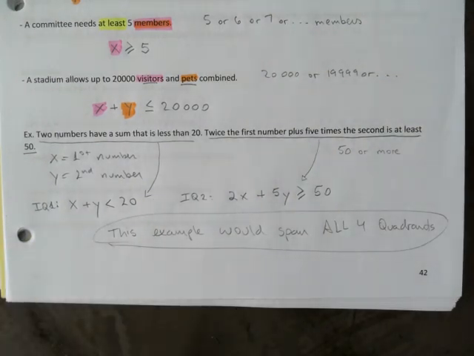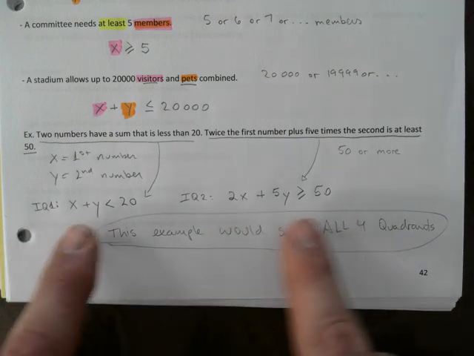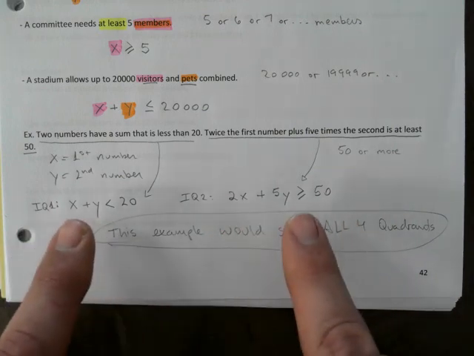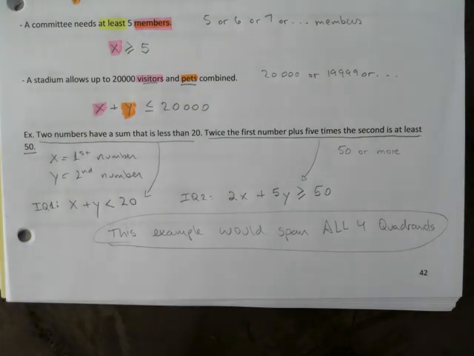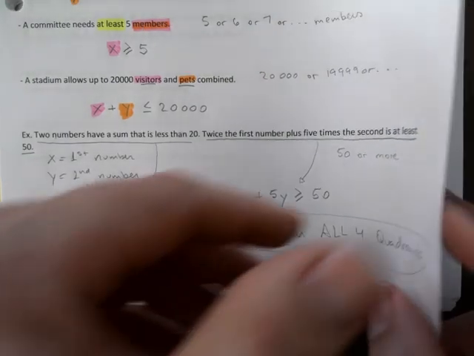Those are the inequalities. So this is now a system, technically. We could graph this and figure out where I could possibly find numbers that would meet the criteria. Homework. Please do it. Please try it.